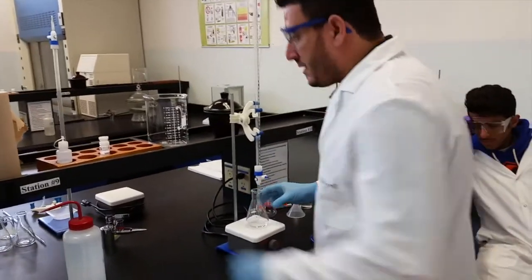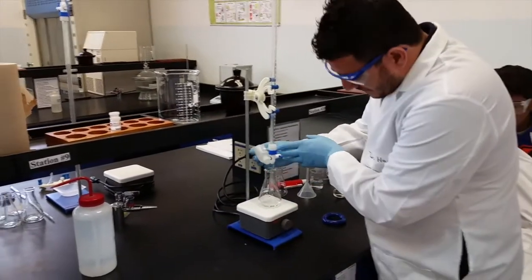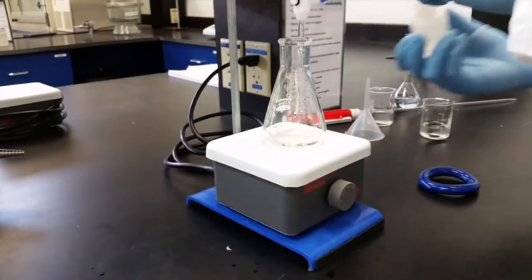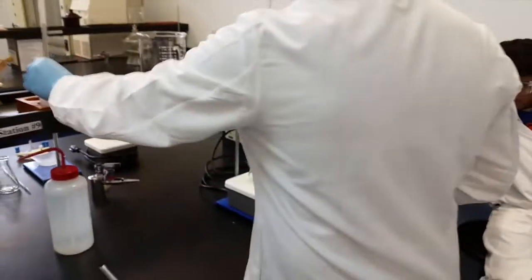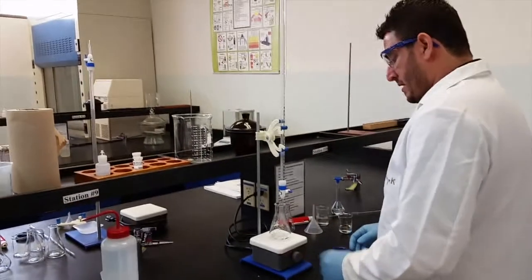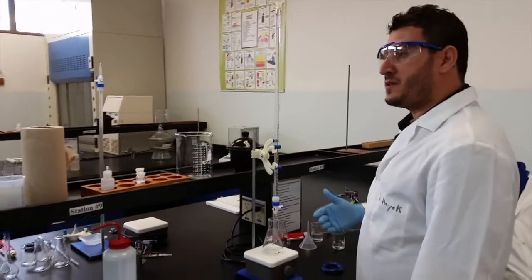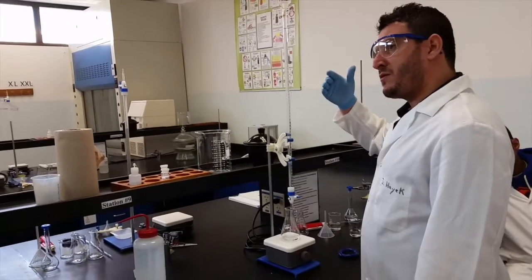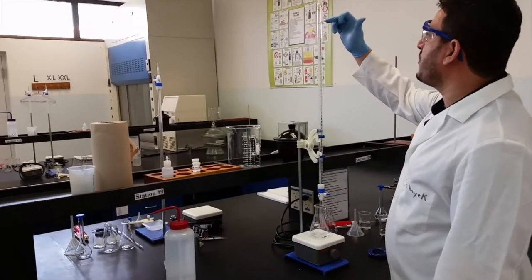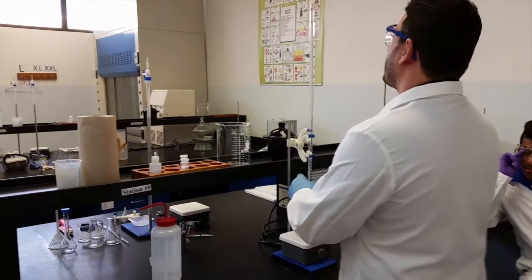Now, as we did for the acid-base titration, we will add 4 to 5 drops of an acid-base indicator, which is the phenolphthalein. The first titration we will do is the rough titer. So I will be adding one by one until the color of my solution changes.